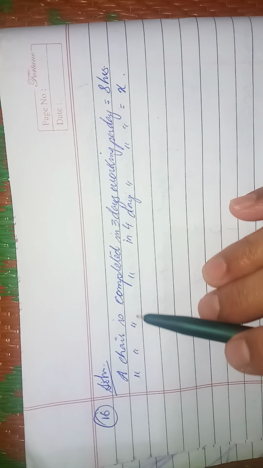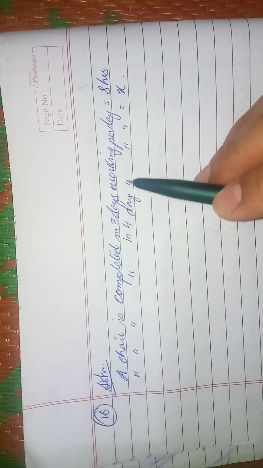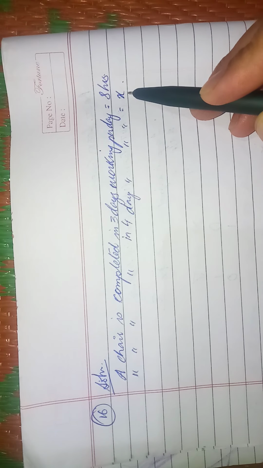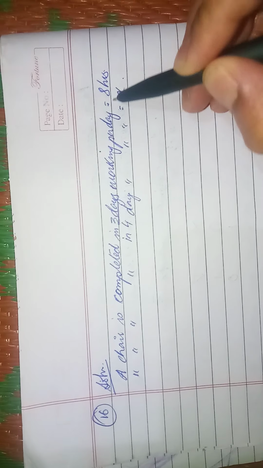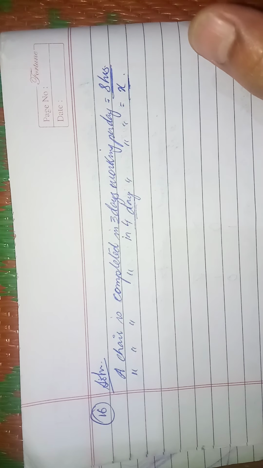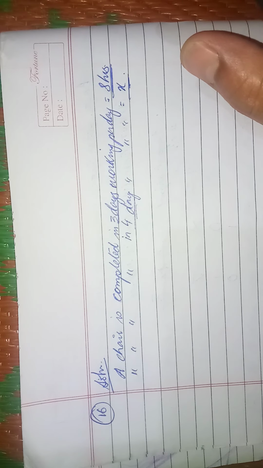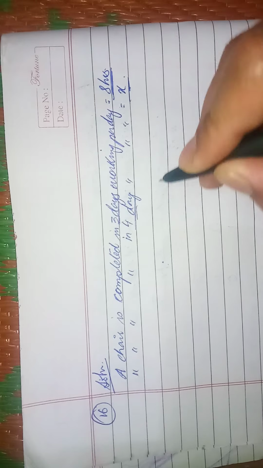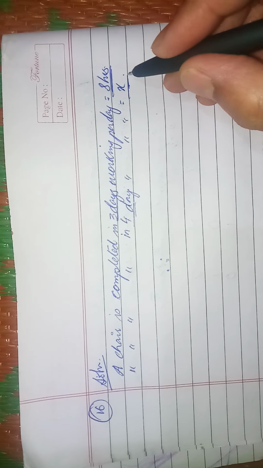Now, a chair is completed in 3 days, working 8 hours. A chair is completed in 4 days, working X hours per day. Got my point? Or is there any confusion here? In 3 days they are working for 8 hours. For 4 days, how many hours will they work? So what type of method is this? Direct or indirect? Indirect.